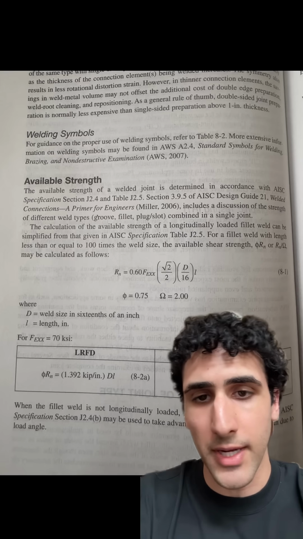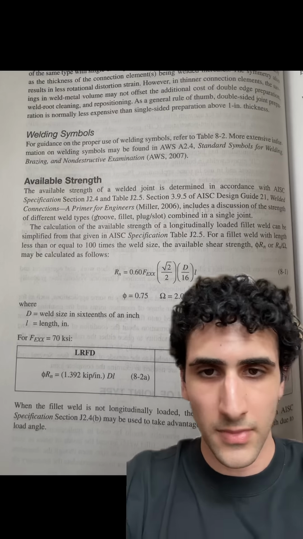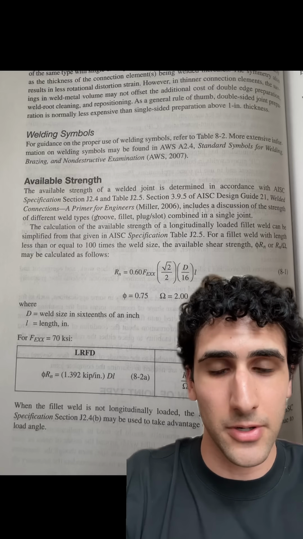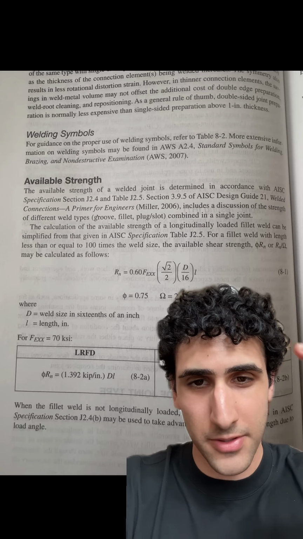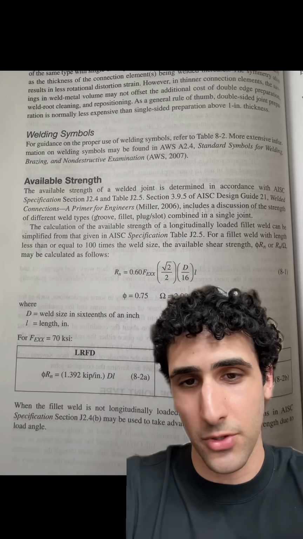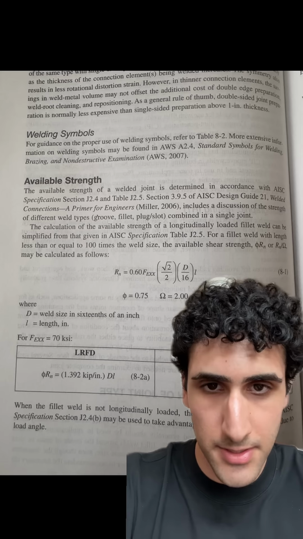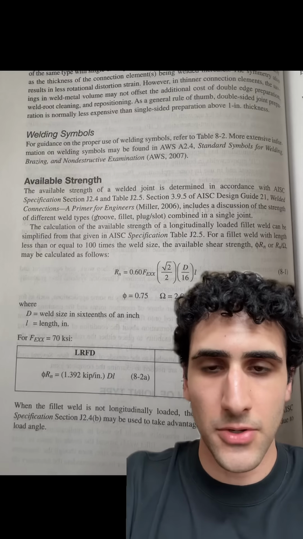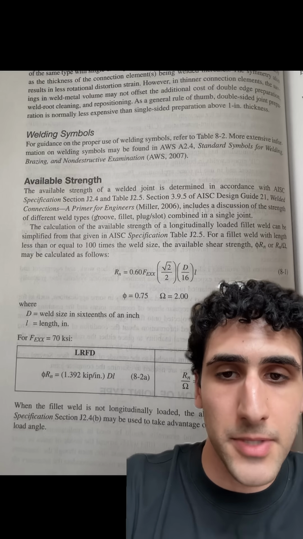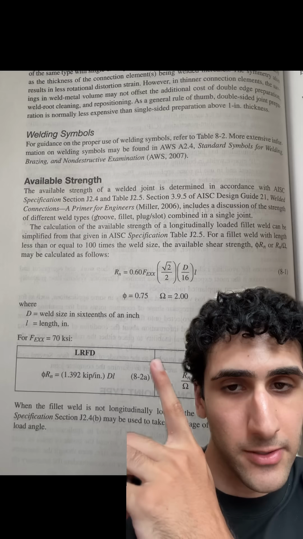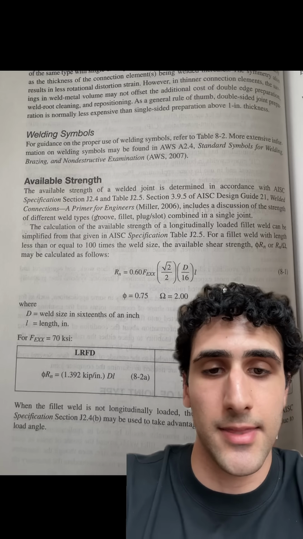Now jumping to the manual, we can see the equation for fillet welds above, and it might look a little intimidating, but it's actually very simple. This FEXX variable stands for the electrode of the weld, and it basically just boils down to the actual strength of the weld material. Radical 2/2 is cosine or sine 45, which is multiplied by the weld size given in 1/16 of an inch, and that basically gives you the effective thickness, which is then multiplied by the length of the weld. So essentially all this equation is doing is taking the effective area of the weld and multiplying by the weld material strength, and then you can't forget the phi factor of 0.75, which basically accounts for any uncertainties in the design and ensures that the design is going to be safe.